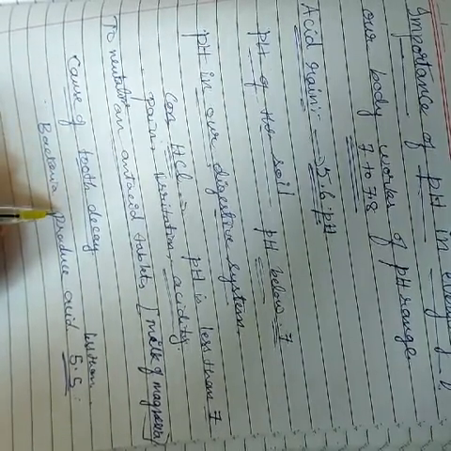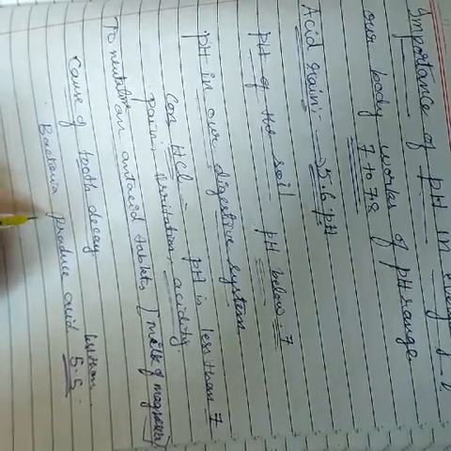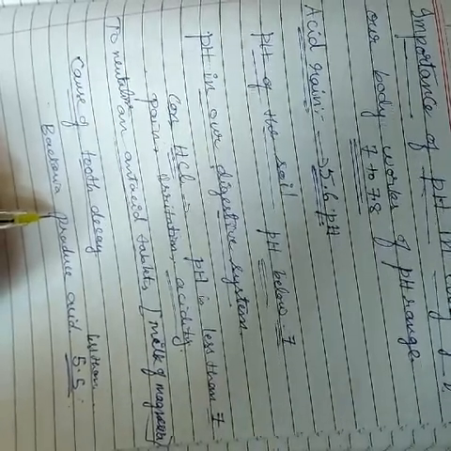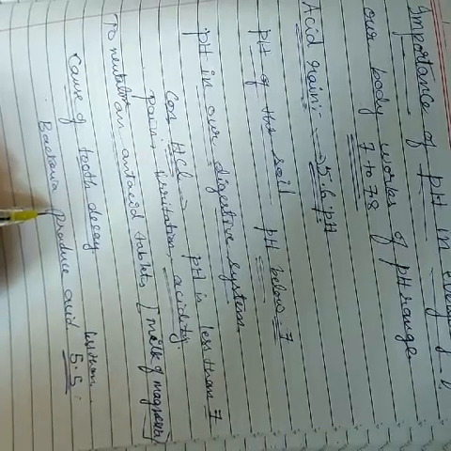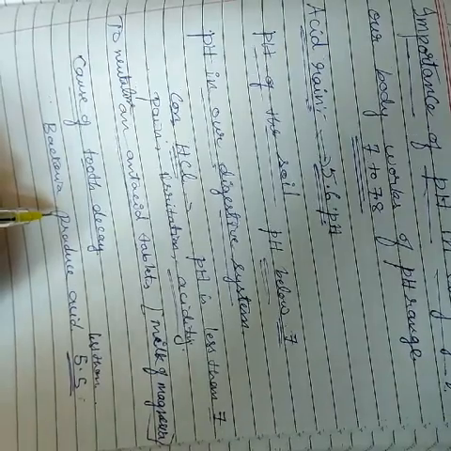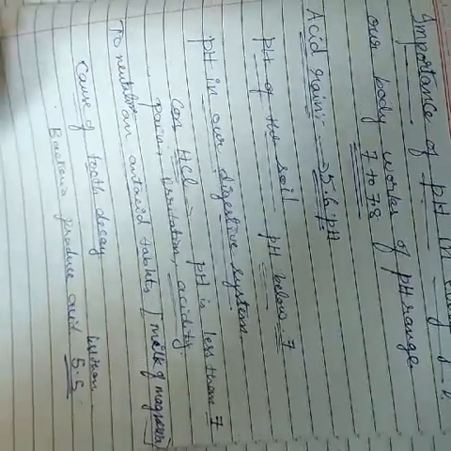We use a brush twice a day because the paste contains an alkaline substance. The acid and alkaline substances mix together and neutralize. That's why.